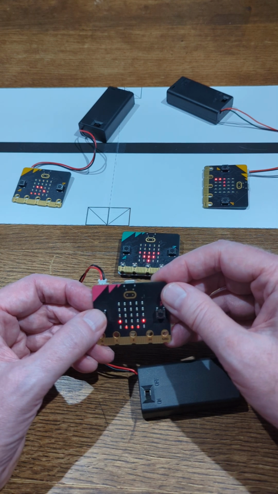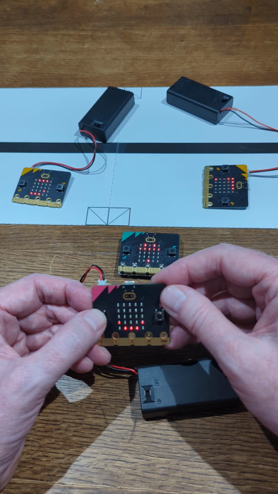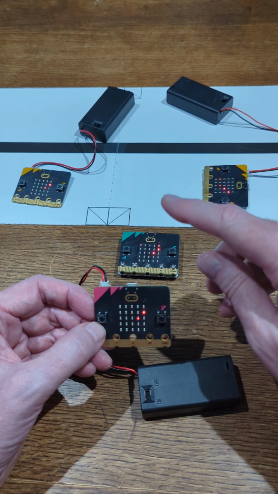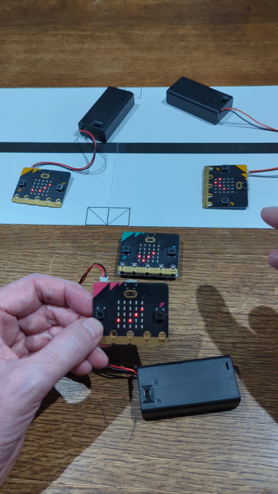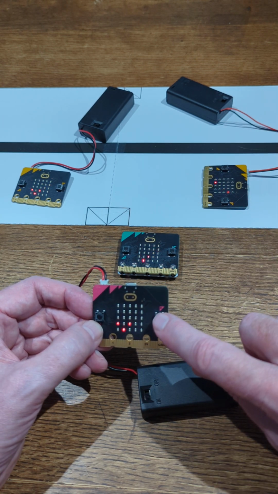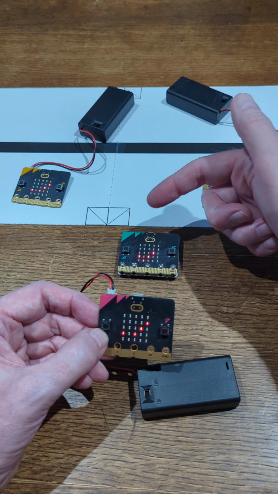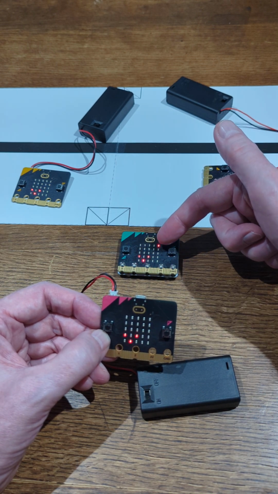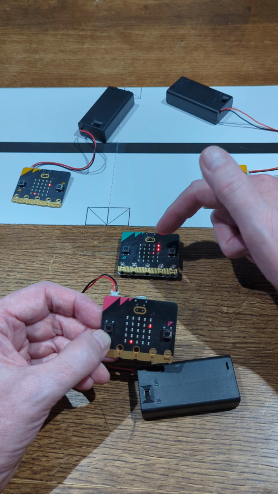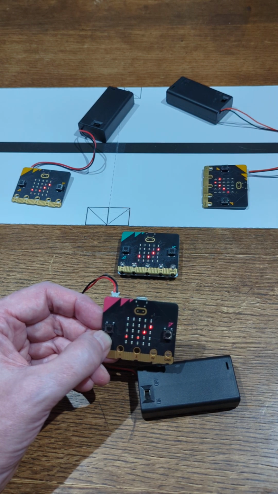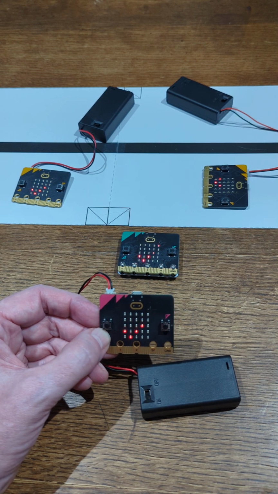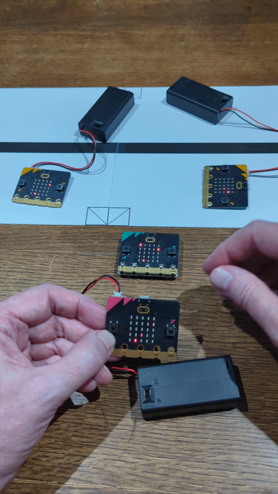Smiley face says it's okay. And when I push the A button, these all respond by saying check mark. And once they respond, I get a check mark here. This microbit shows when I'm receiving a message from these 2 microbits. The left is start and the right is stop, as finish, the finish line.